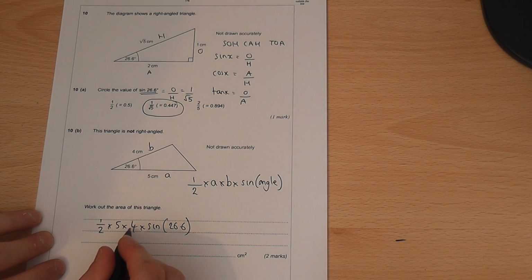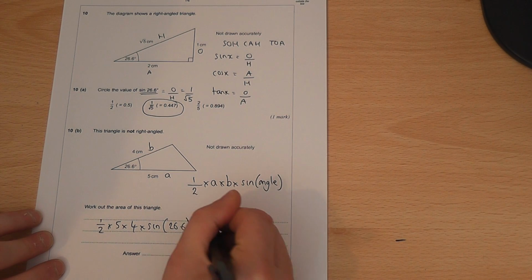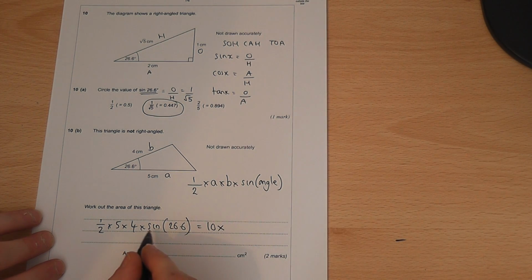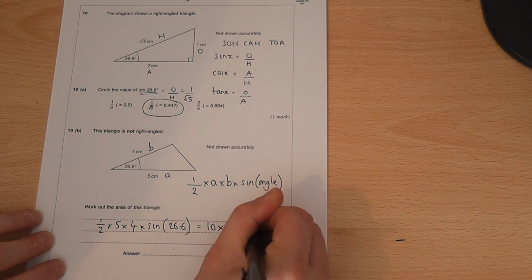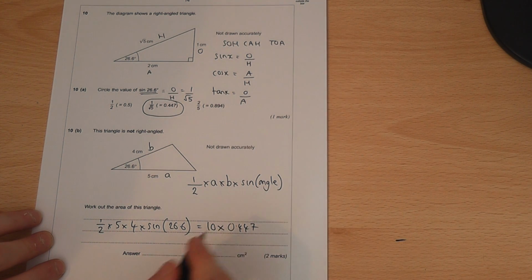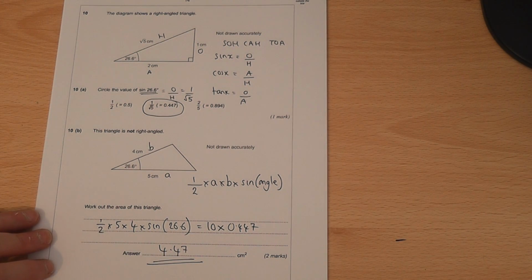Well, 5 times 4 is 20, a half of it is 10. So it equals 10 lots of, and we know from above that this equals 0.447. Work it out, 4.47 as the area. And that's a grade A star style question.